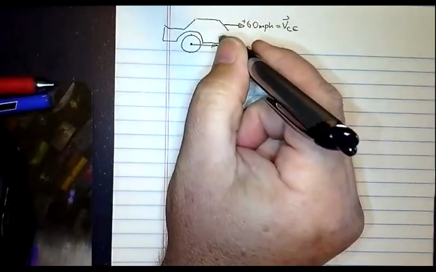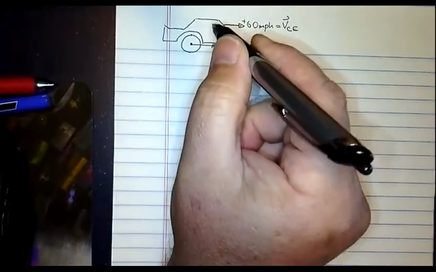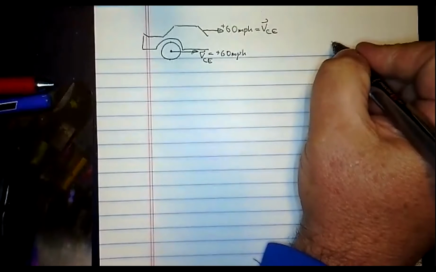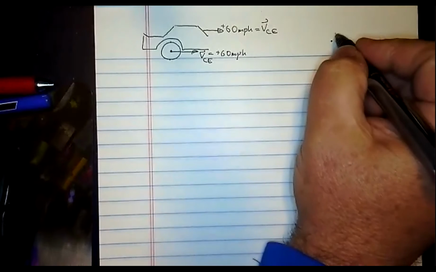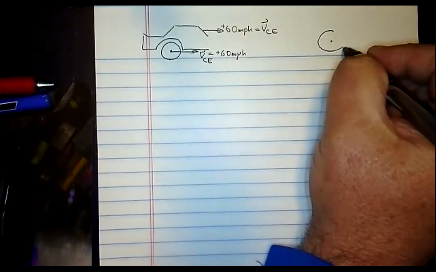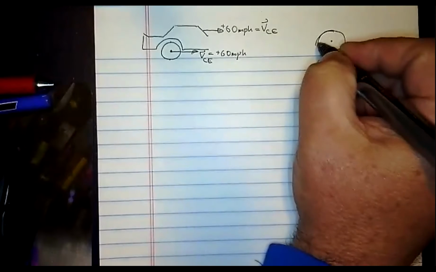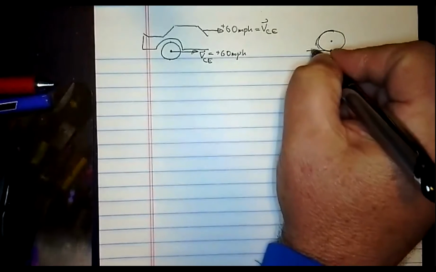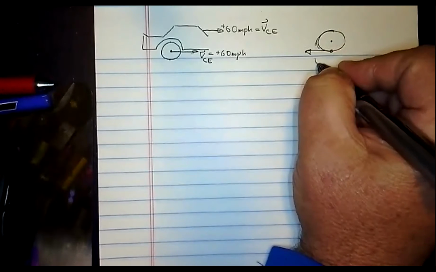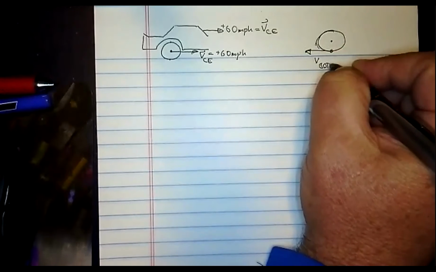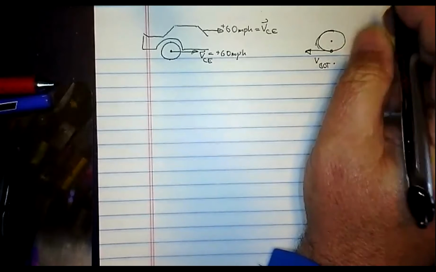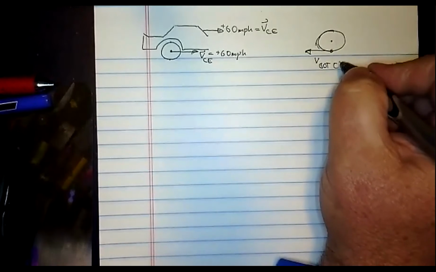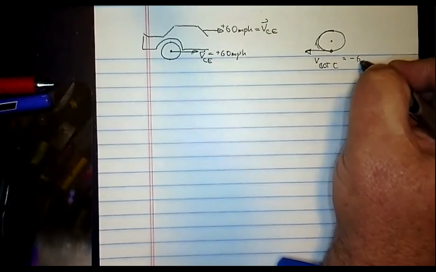reading the same speedometer reading, but this time we've got it up on the lift, like they have in garages where they work on them. And when you have that, I think you will agree that the velocity of the center of the tire is, of course, 0 when it's up on that lift. And I suspect you would agree that the velocity of the bottom of the tire, so I'll call that V bottom, with respect to the car, because now we're measuring everything with respect to the car, is equal to negative 60 miles per hour.